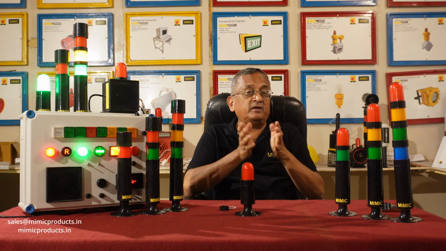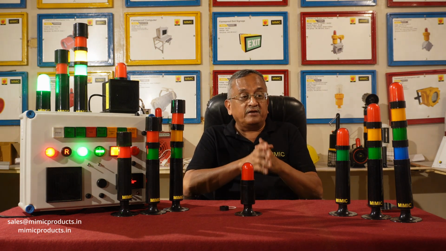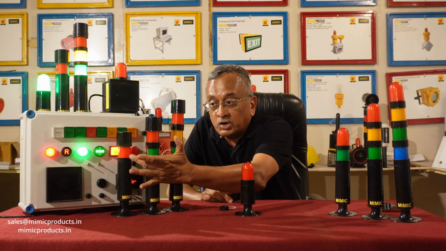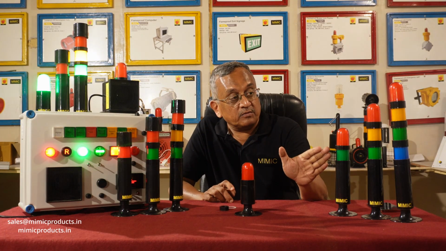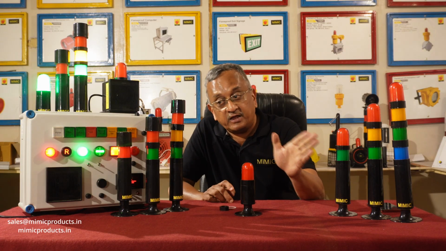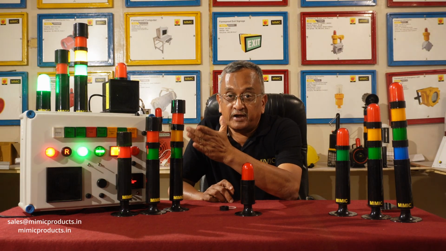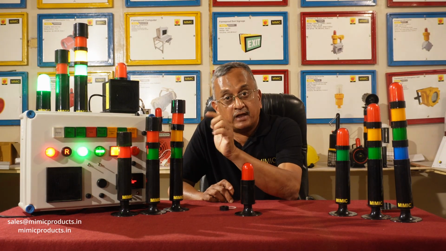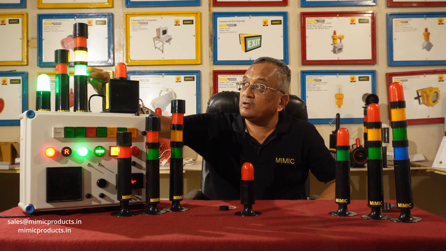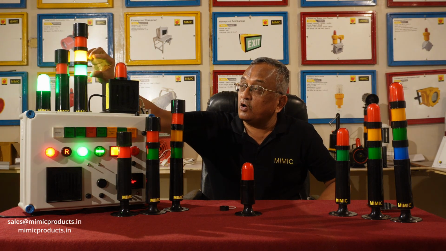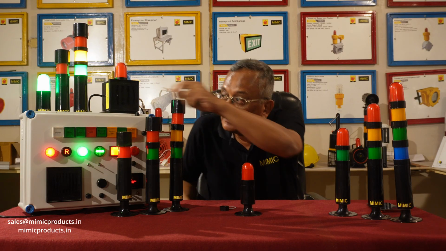Now there are fundamental types like this. It is a single tier, 2 tier and 3 tier, both in all steady or red flasher plus buzzer. I will show you the demo. Here there is a panel top indicator or tower lamp. Already the 2 steady lamps are on. Now I will make the red on.